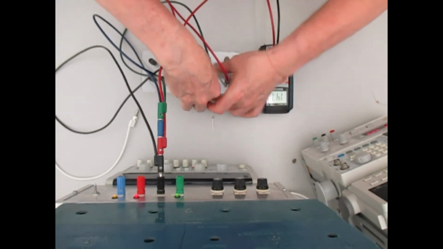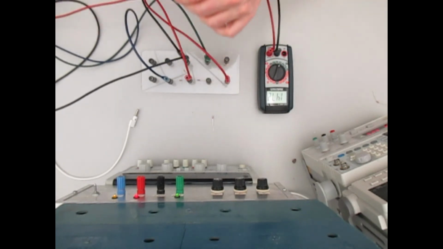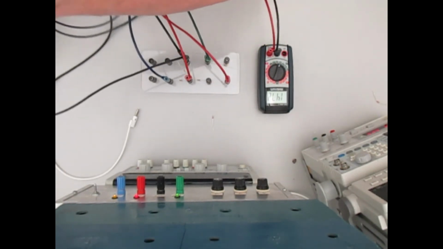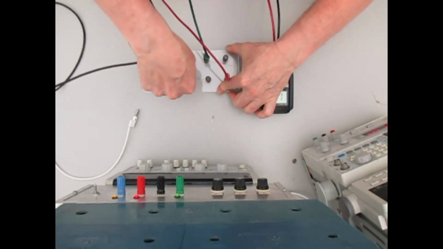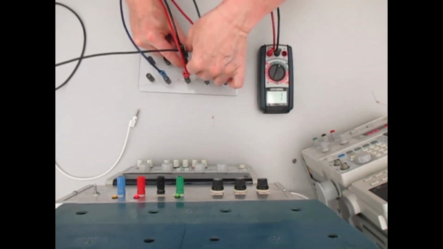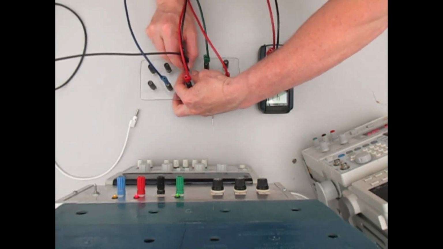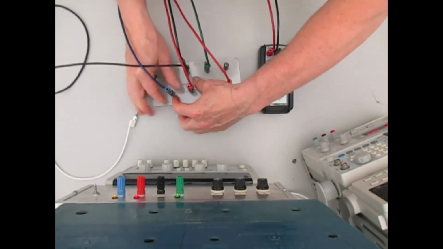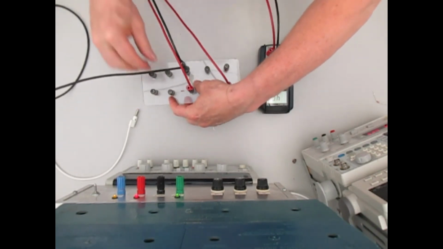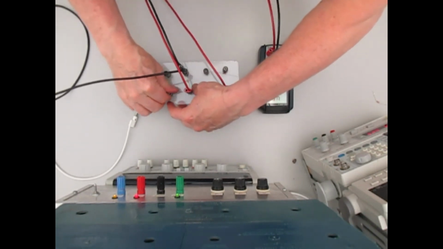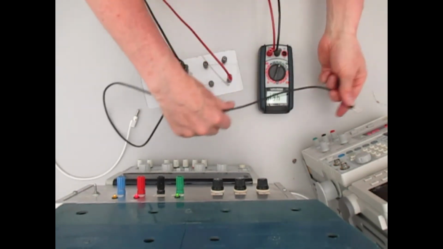Okay, so let me just remove all of this stuff. Shouldn't take me much time. Oh, here. Okay, and so what we should get now, when we measure here, we'll just get rid of this.